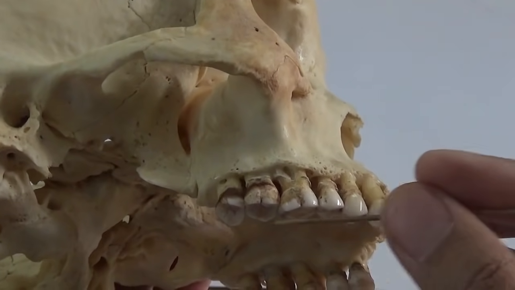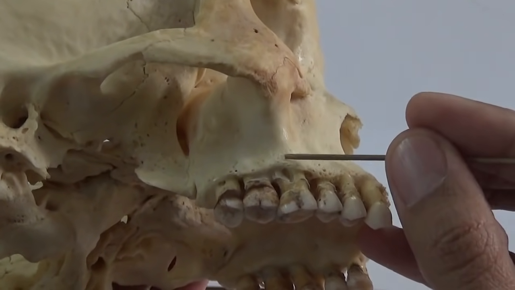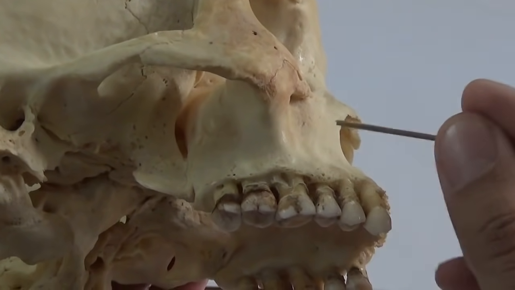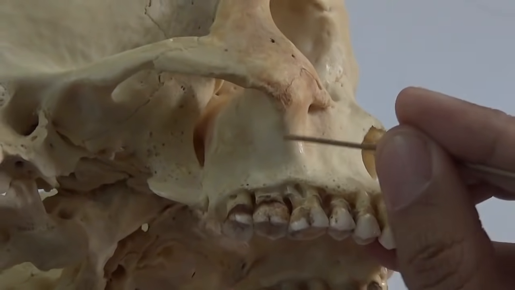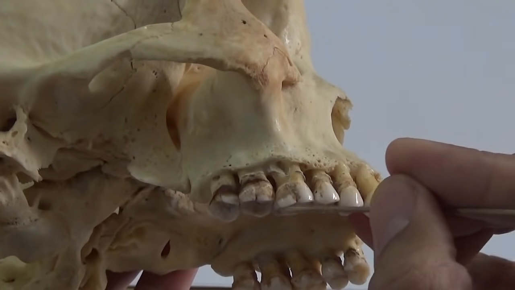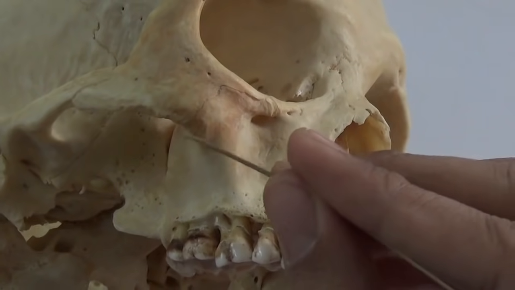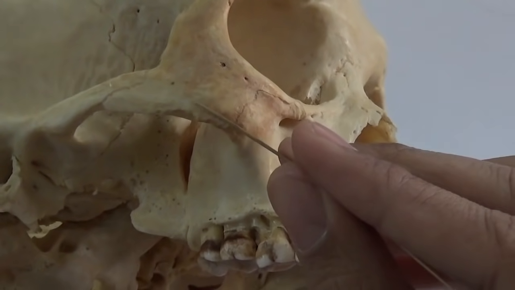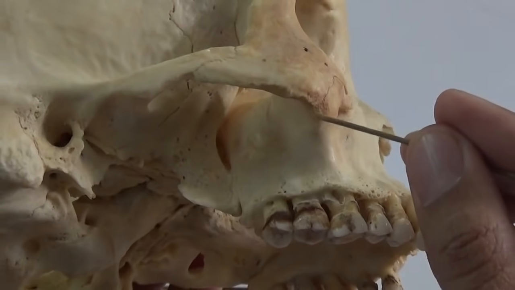Now when you see it from below and laterally, you can clearly make out that a thick bony buttress over here separates the anterior and posterior surfaces. See this. Now this extends from the first molar below to the undersurface of the zygomatic process of the maxilla. This is the zygomatic bone, this is the zygomatic process, and this is the undersurface.